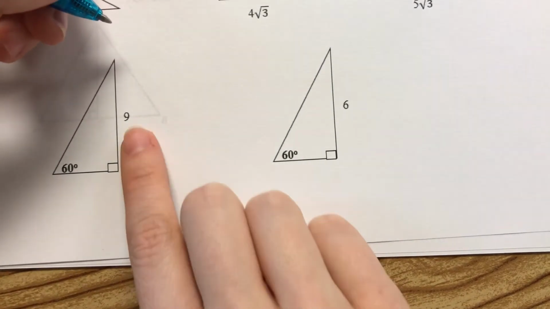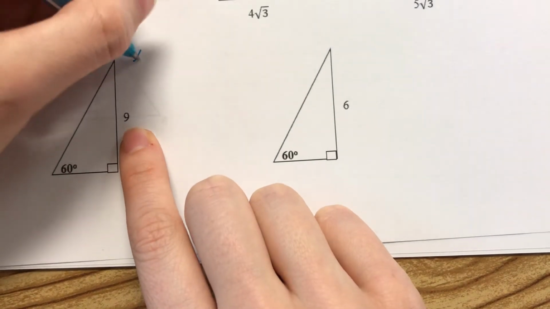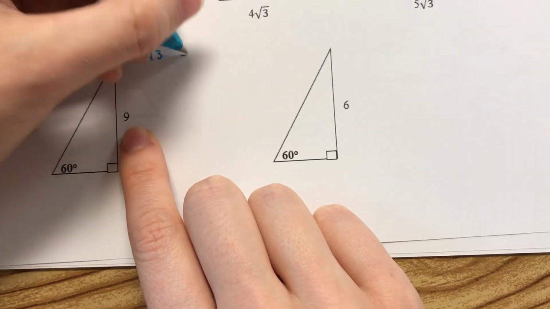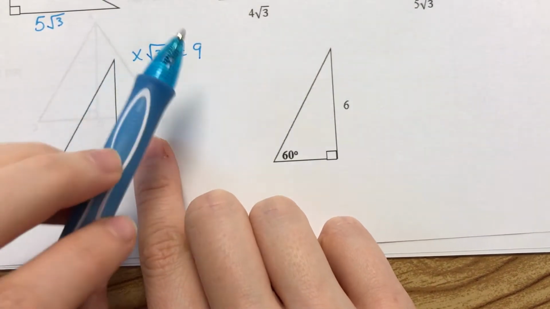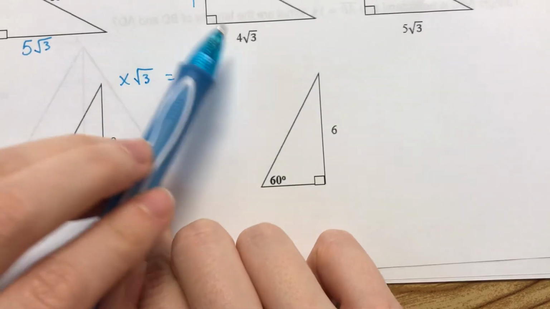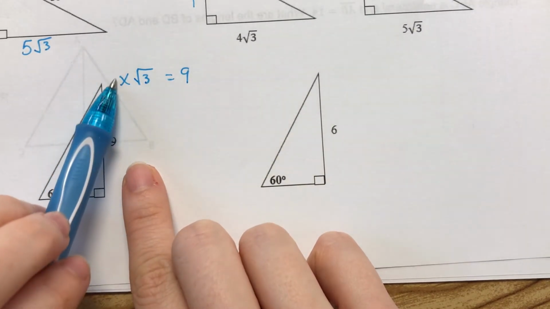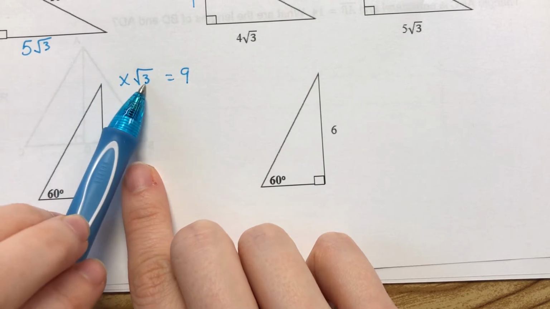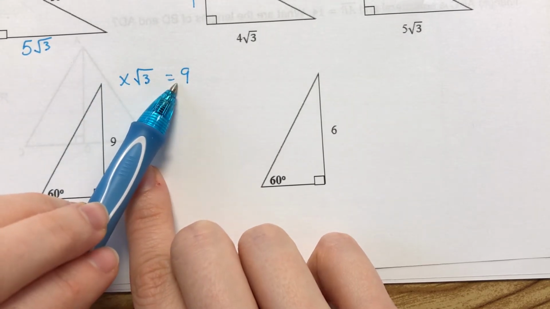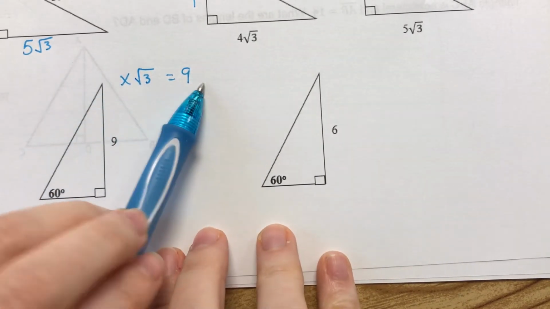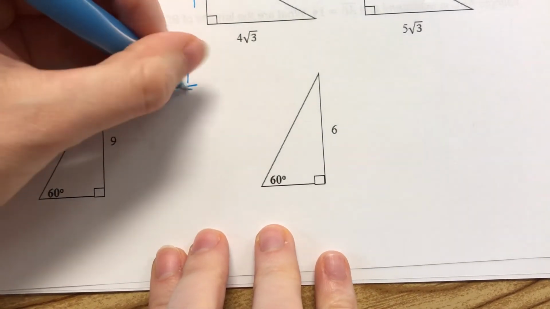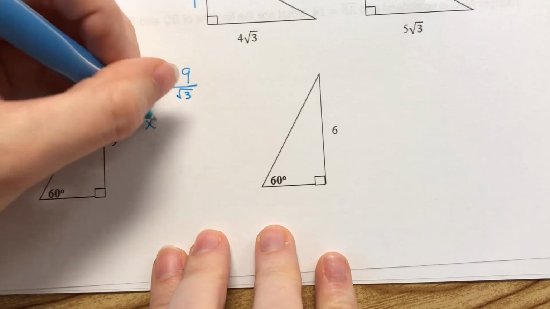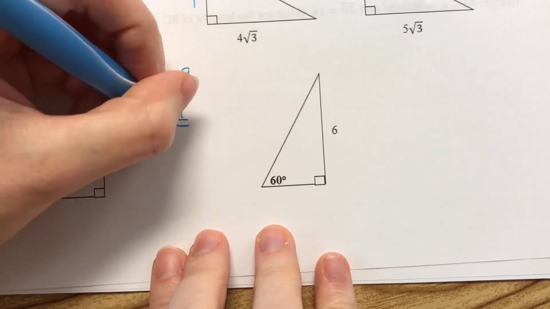So what I can do is I can make myself an equation, and I can say x square roots of 3 equals 9. So what I'm looking for is the number, just like a 5 that would go here or a 4 that would go here. I'm trying to figure out how many square roots of 3 there are in 9, okay? So to solve this, I would just solve the equation. I would divide both sides by the square root of 3, and I would say x equals 9 over the square root of 3.